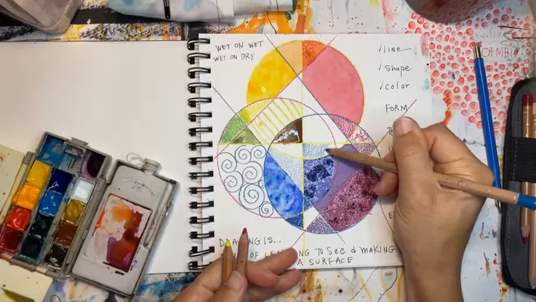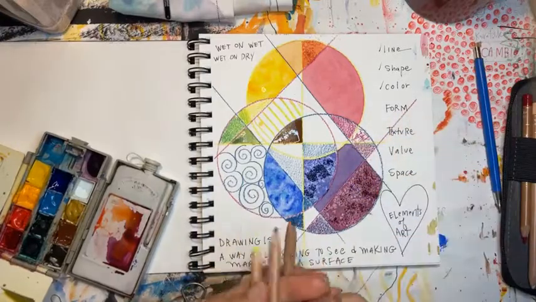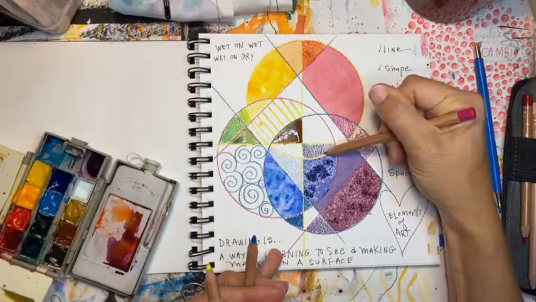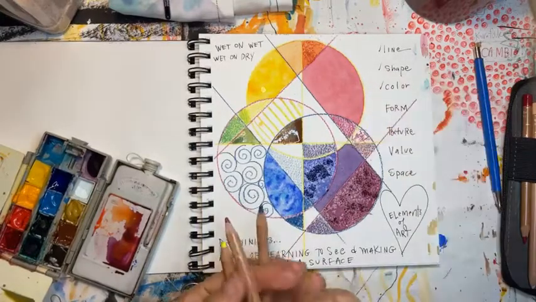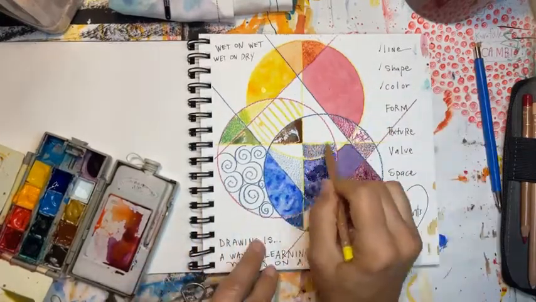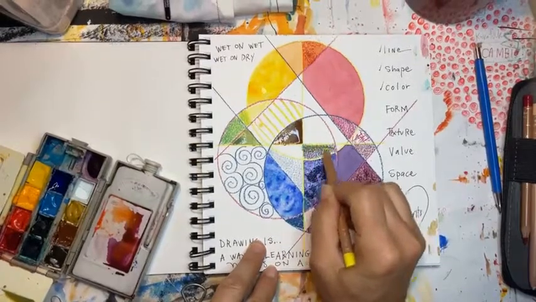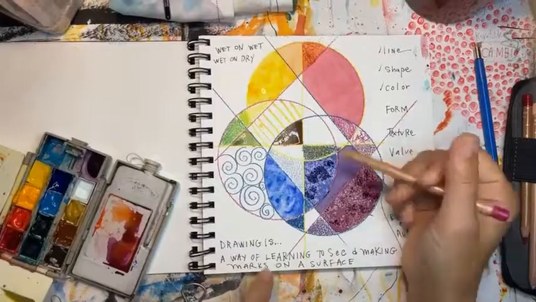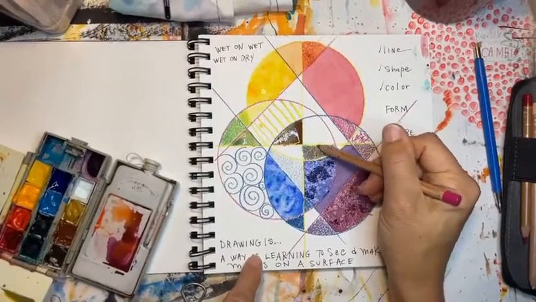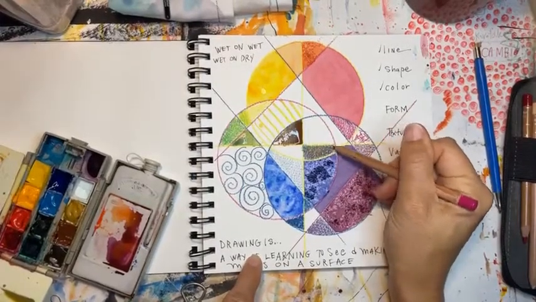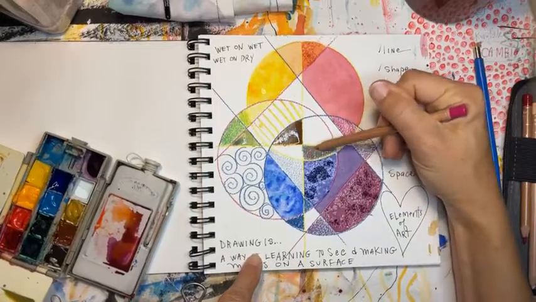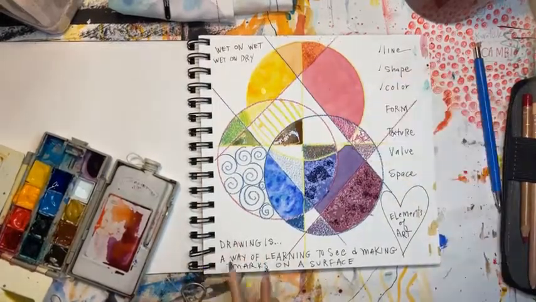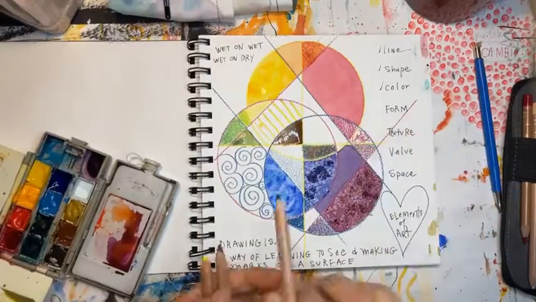Can start with blue, add red, and then add yellow. Maybe add a little bit more red. You can make brown with just your colored pencils.